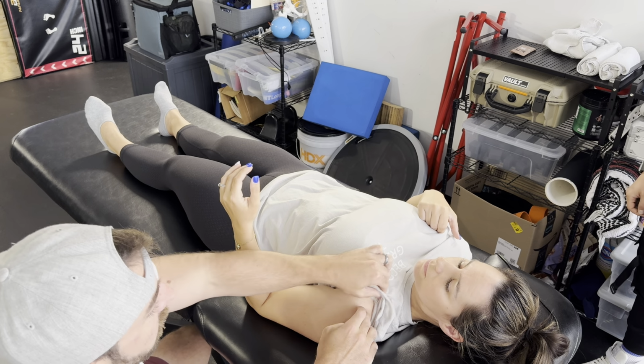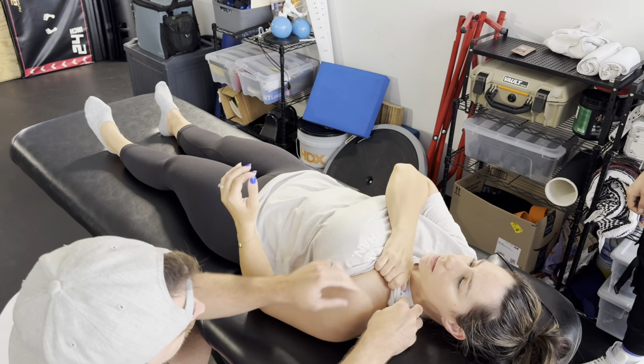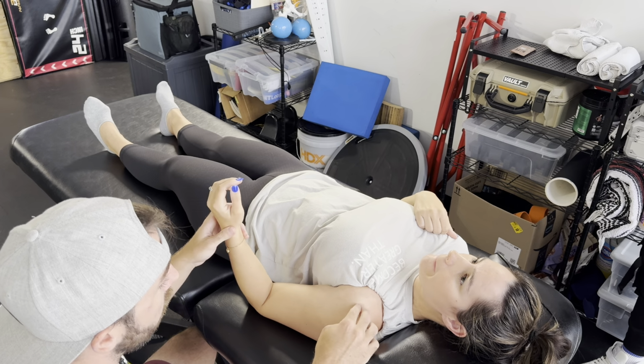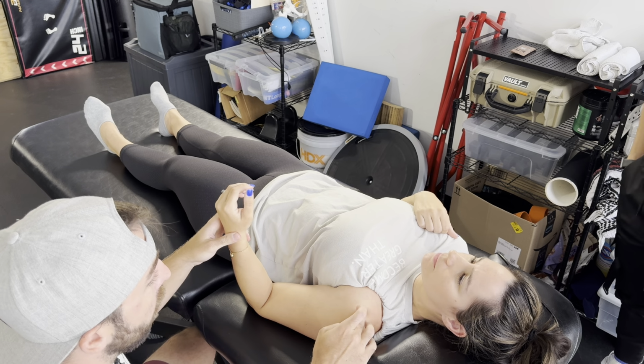You always want to find bony stuff first. From here, let's see if we can roll that up in there. Can I just hold it, or is it going to mess? It's probably good there. There we go. Yeah. So find something that feels like a ball and a bone.